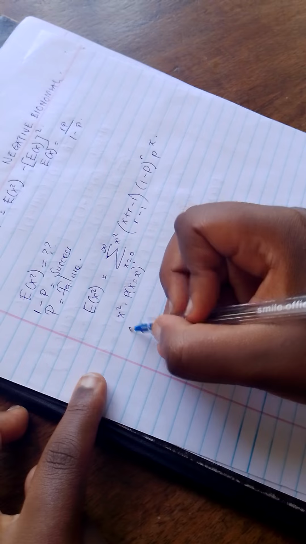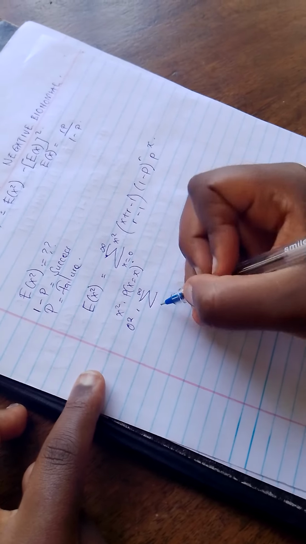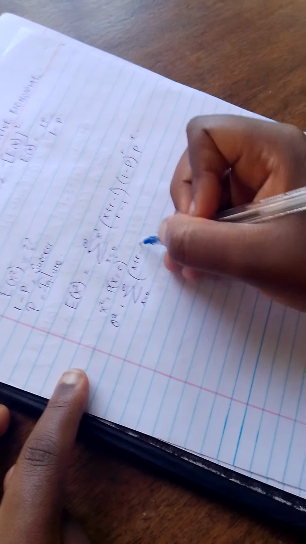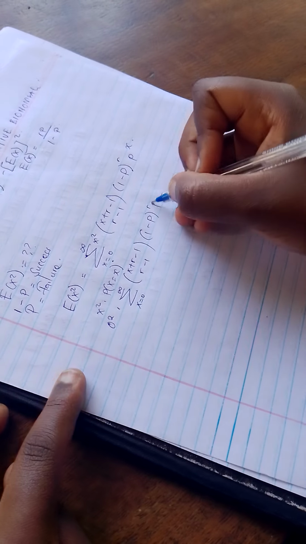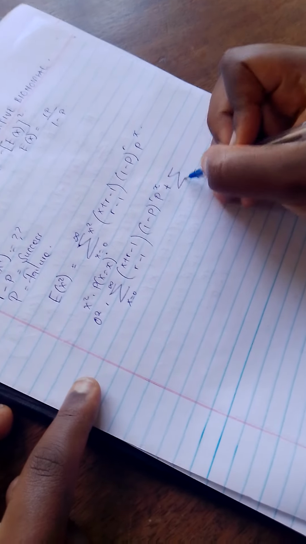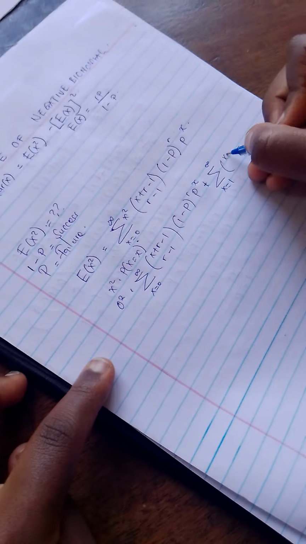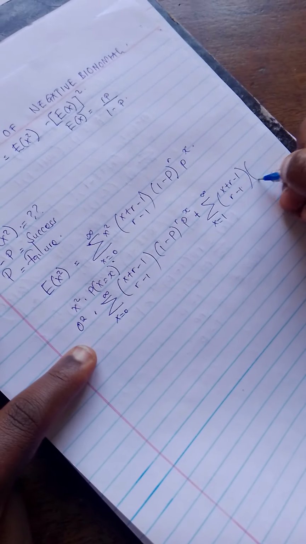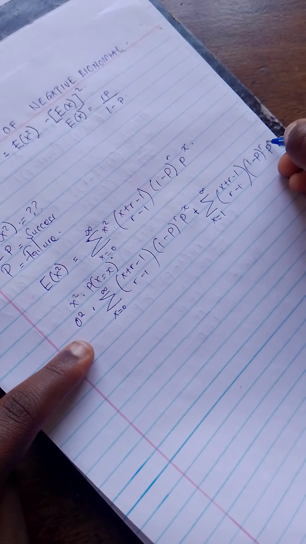So we are going to get 0 squared multiplied with (x + r - 1 choose r - 1)(1 - p)^r p^x. Then we add, from x equal to 1, (x + r - 1 choose r - 1)(1 - p)^r p^x.